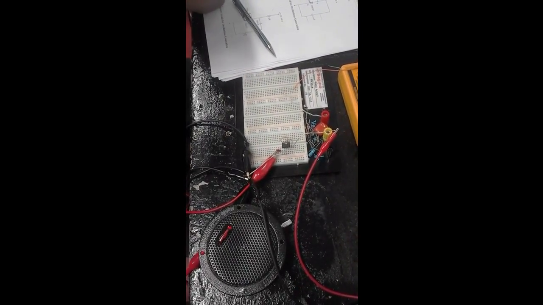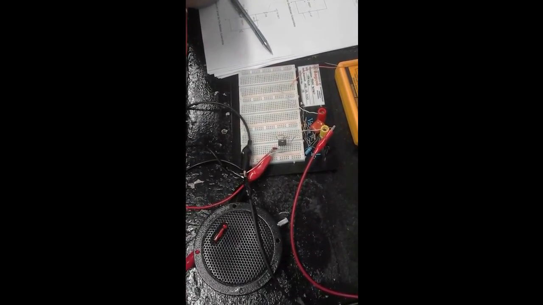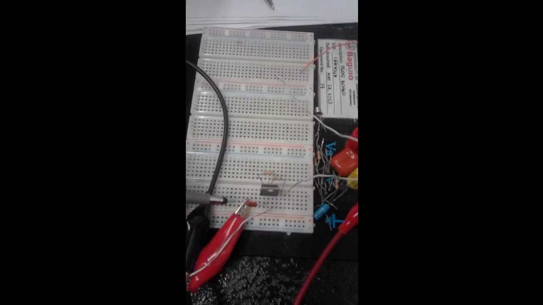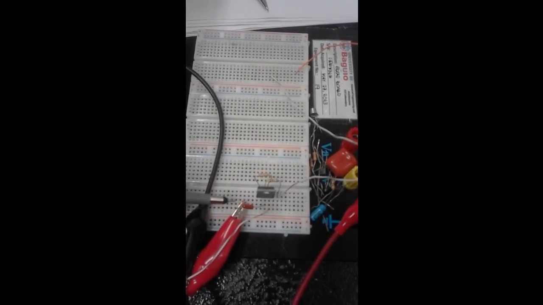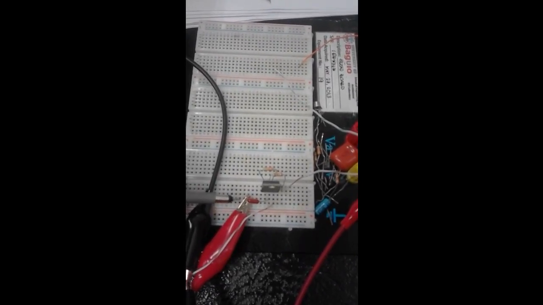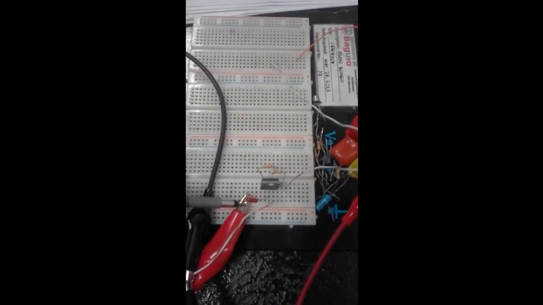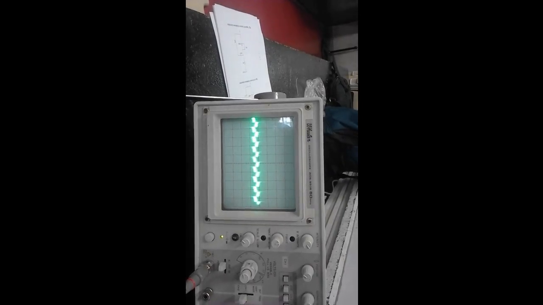After letting you hear the output of the speaker, we're going to show you the output waveform at the anode of the SCR. And here it is, at the pin anode.